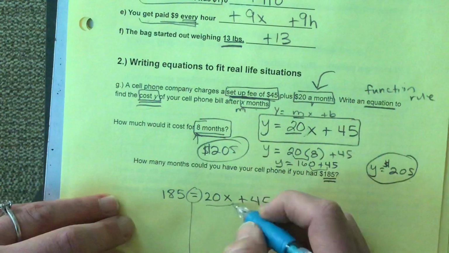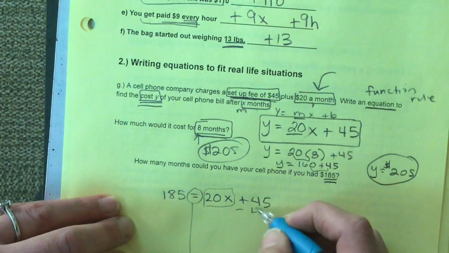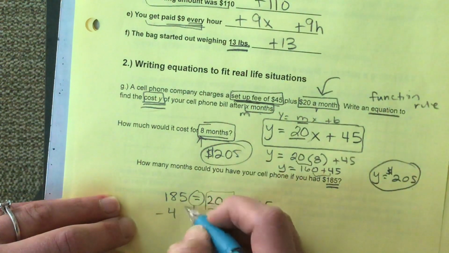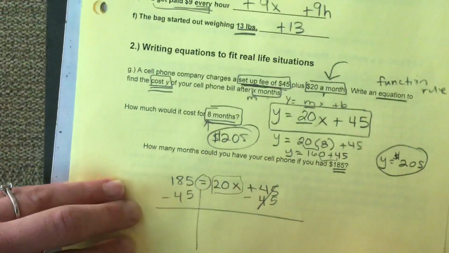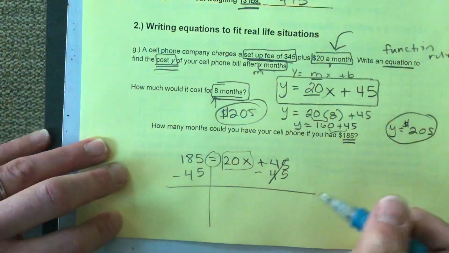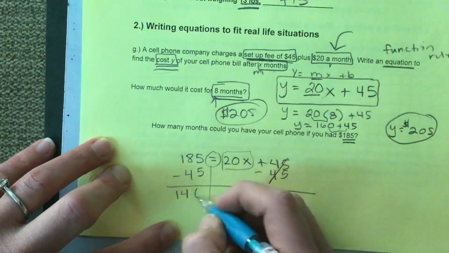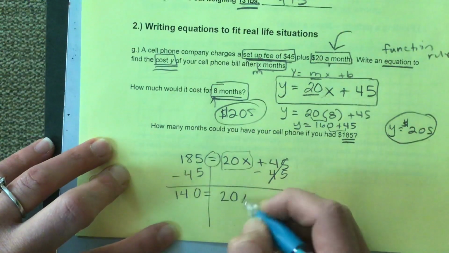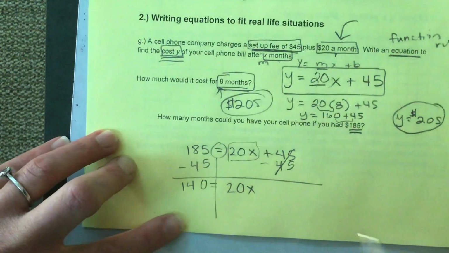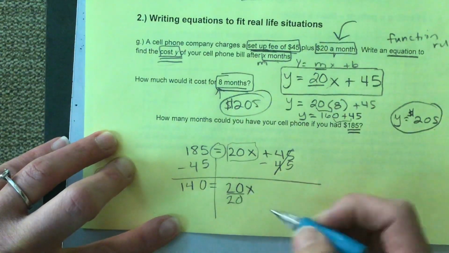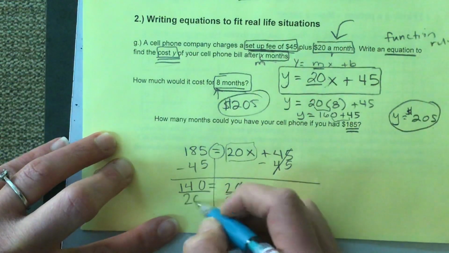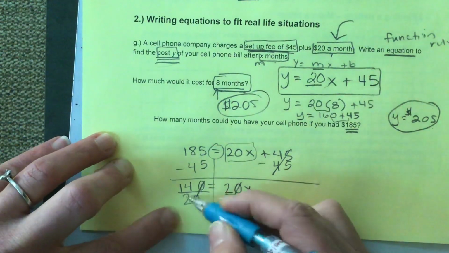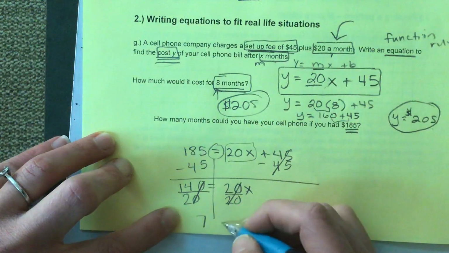Remember to box the variable term, subtract that constant. Okay, if we're moving too fast, remember that you can pause the video, you can rewatch things. And then to get the 20 away from the x, we've got to divide because right now they're multiplying. I'm going to cancel those zeros. 14 divided by 2 is 7.